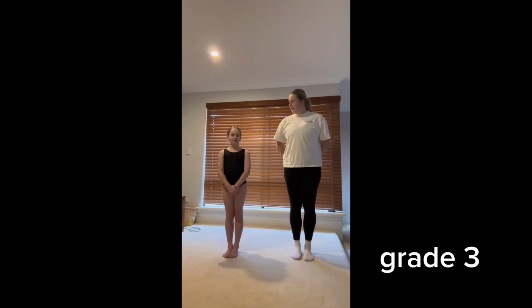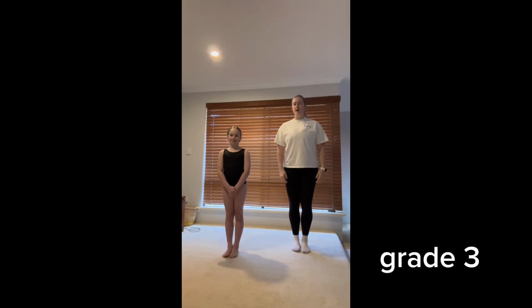What's something that we really need to know, Emmy, in our exercise? Pointing your toes and fast footwork. Beautiful, and this will later develop into our brise. Alright, so starting off, we're going to start in parallel. I'm going to teach you the exercise and then we'll do it all together.